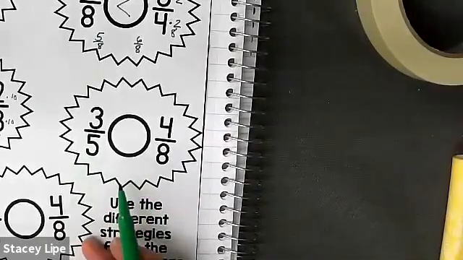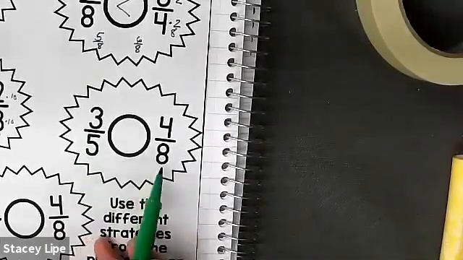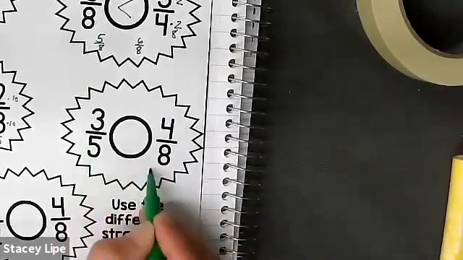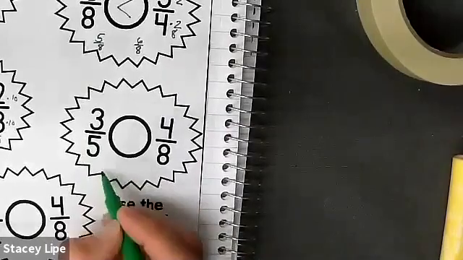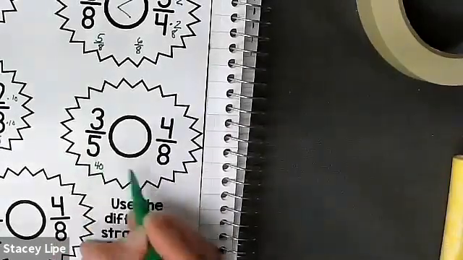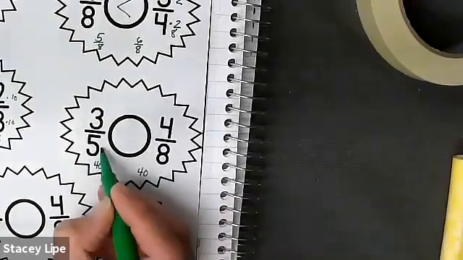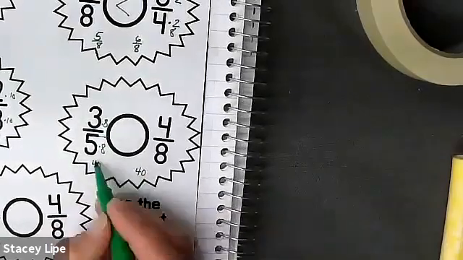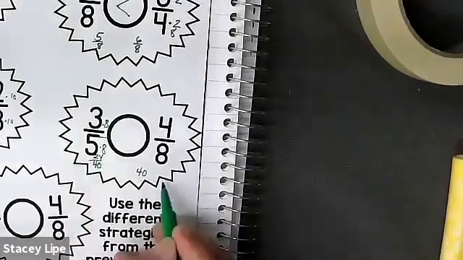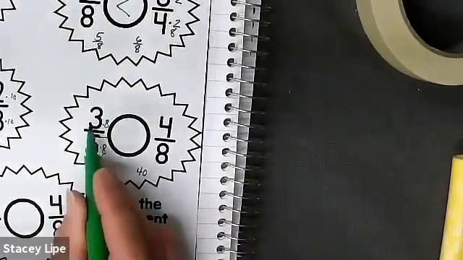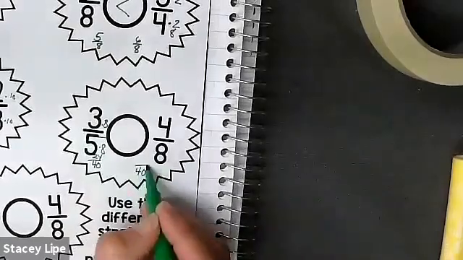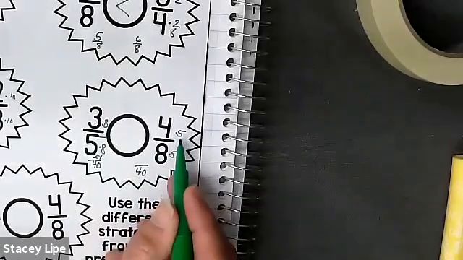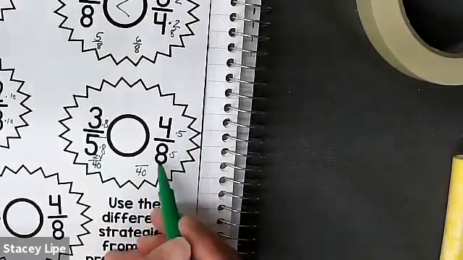All right, welcome back. We know that 5 and 8, when we multiply those two, we get an answer of 40. So our common denominator is going to be 40. And then I'm going to multiply 3/5 by 8/8. So I should end up with 24/40. If I reduce 24/40, I should get 3/5. And then I'm going to multiply 4/8 by 5/5.